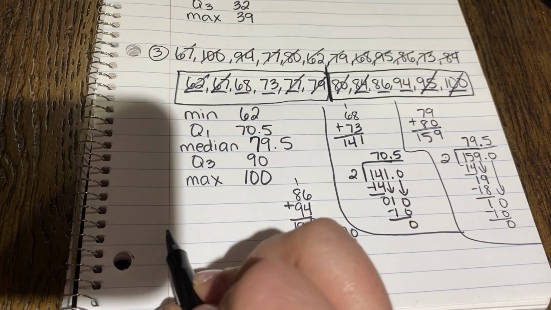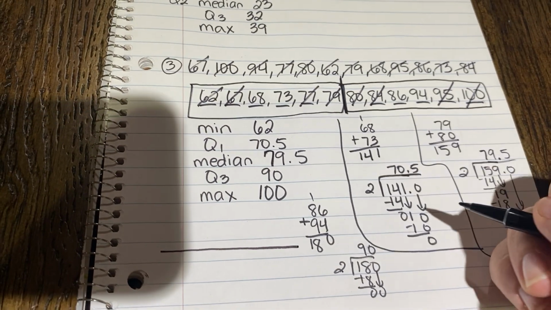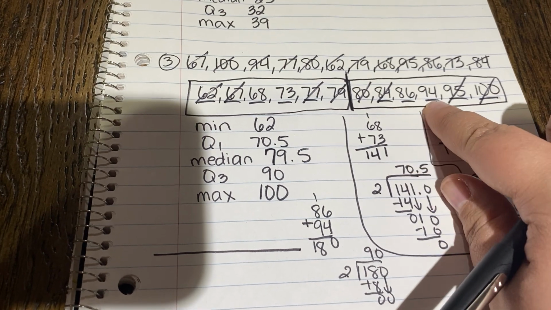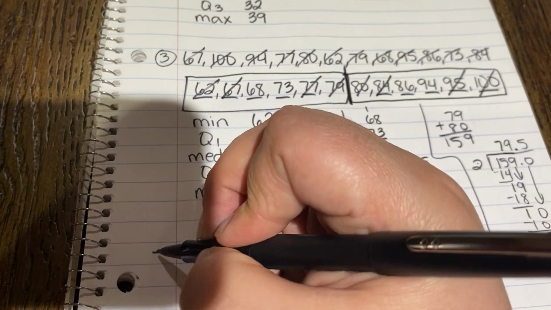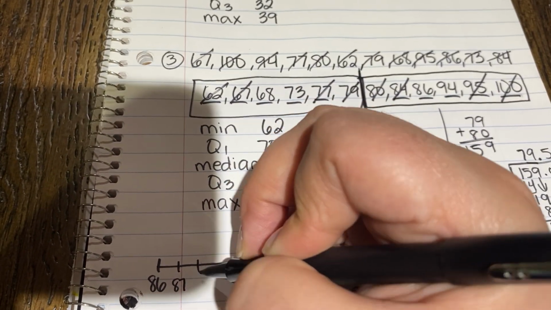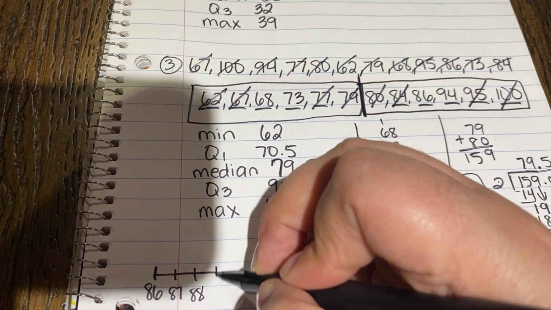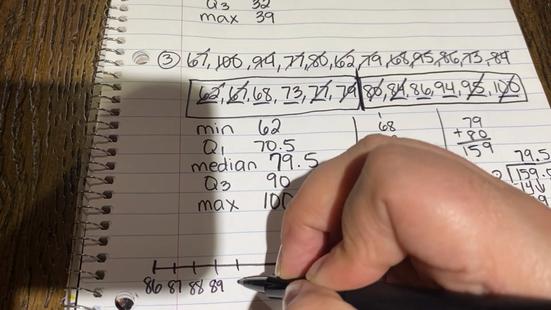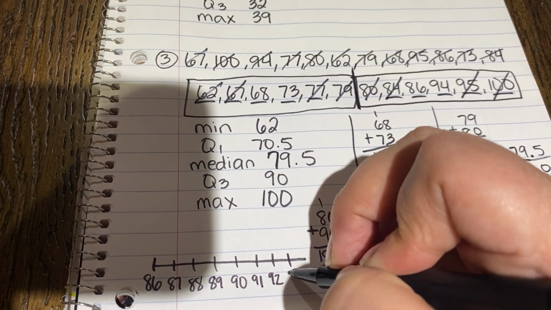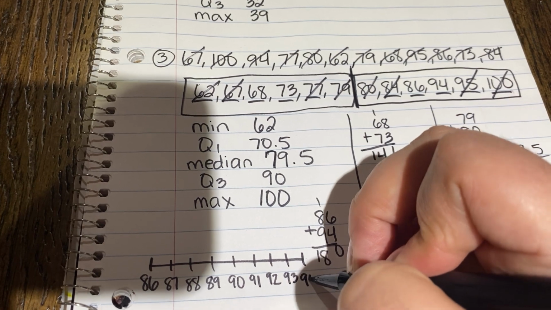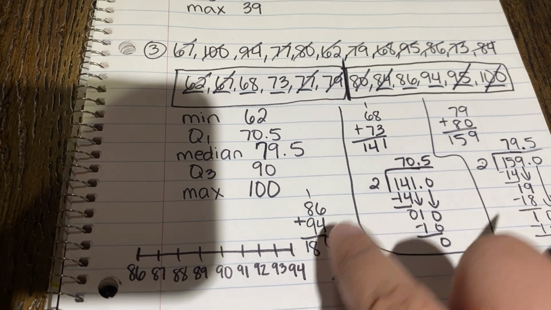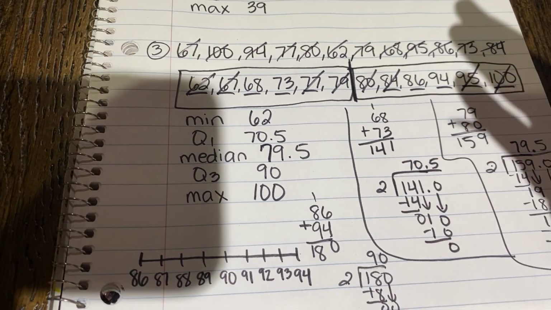So hopefully I can do this without messing too much stuff up. All right, so we're trying to find the median between 86 and 94. Median, again, is the middle. So if we draw a number line and we start at 86, this would be 87, 88, 89, 90, 91, 92, 93, now I'm running out of space, 94. So that is the number line from 86 to 94. We're finding the median. Median is the middle.